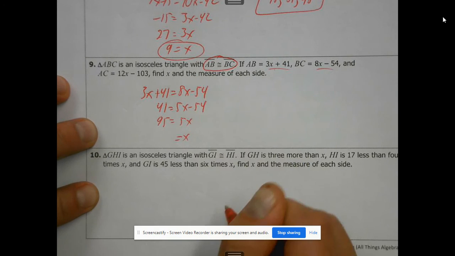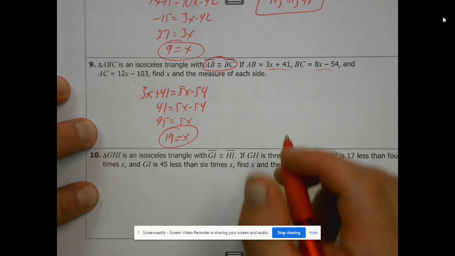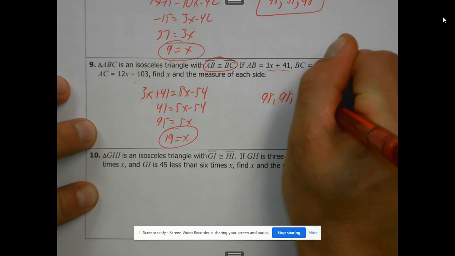And 5 goes in there 19 times. Plug it back into all 3 sides. You'll have a 98, a 98, and a 125.